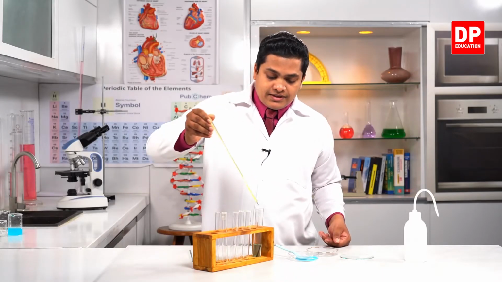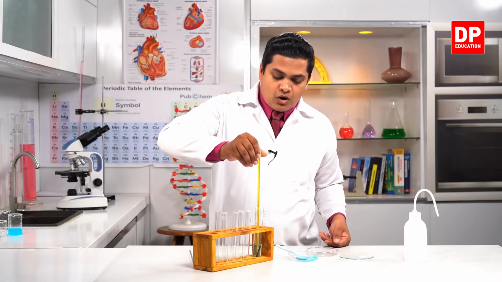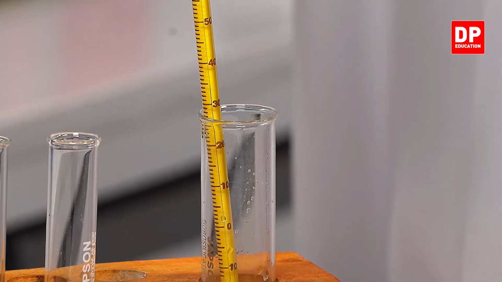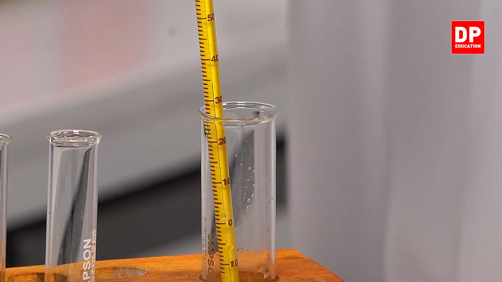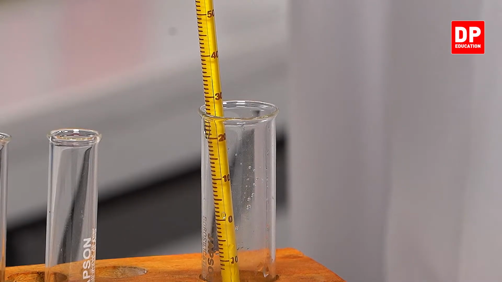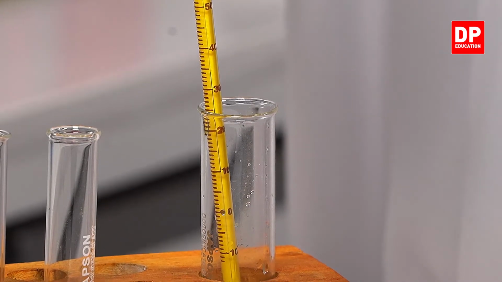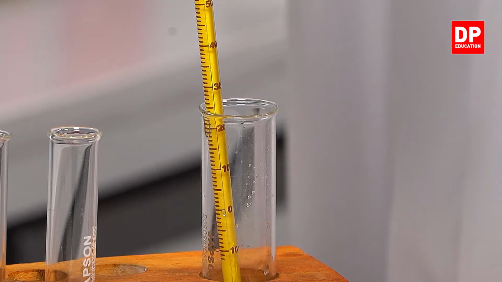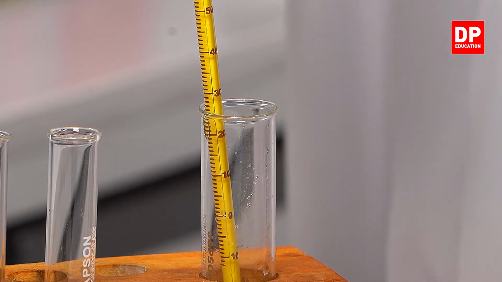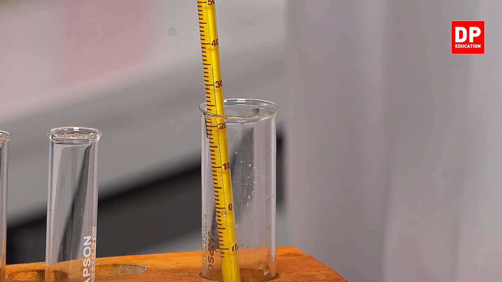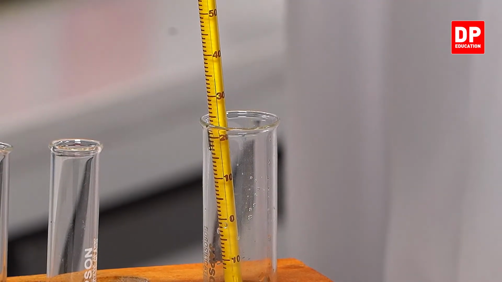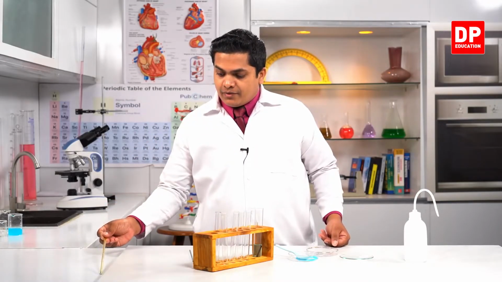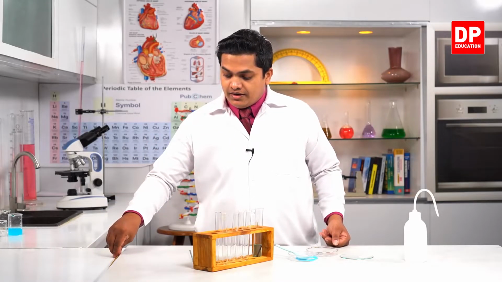Now I'm going to insert the thermometer and we'll observe what the temperature is now. Right, now you can clearly observe the temperature has risen by 5 degrees. Now the temperature is at 35 degrees Celsius. Earlier it was 30 degrees Celsius. Now after the reaction, the temperature is at 35 degrees Celsius. So let's take the iron nail. I'm going to keep the thermometer away.